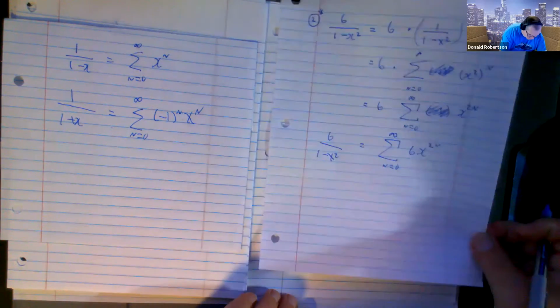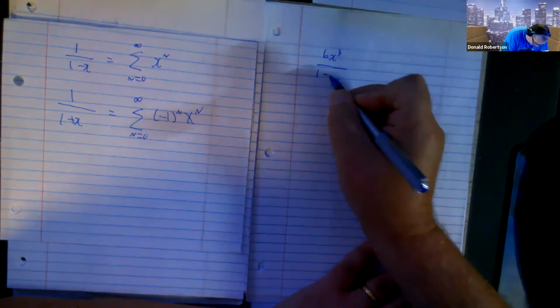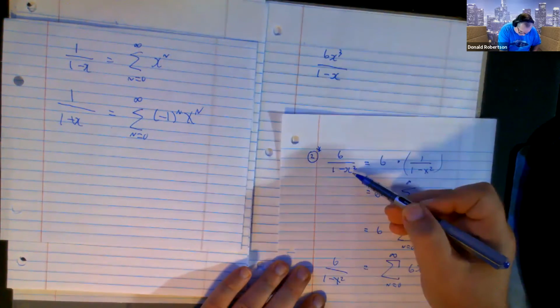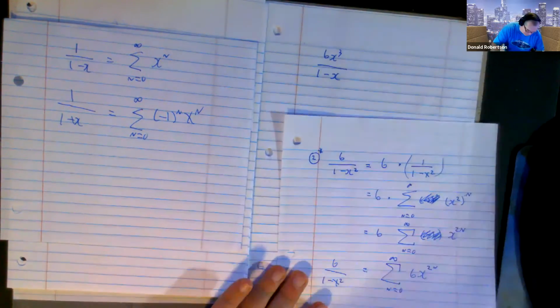Let me show you a different story. That one. It's not quite the same as this guy. Do you notice that the bottom is x, not x squared, but the top has got powers of x. So let's see how that one would work.